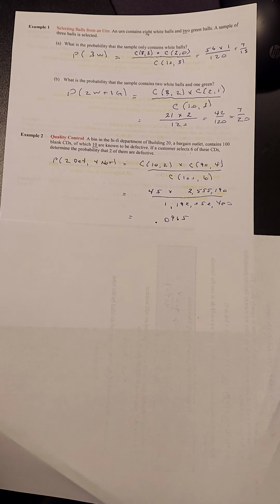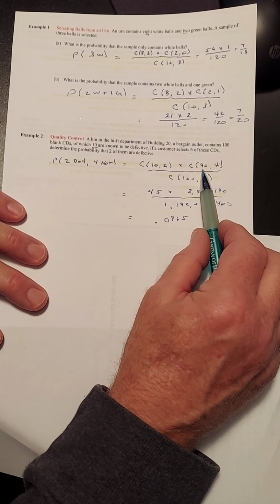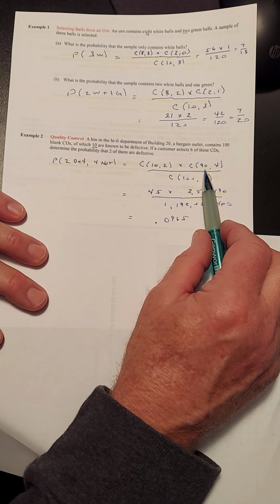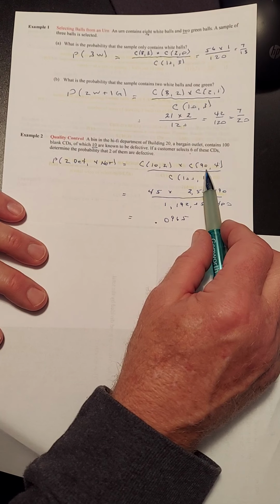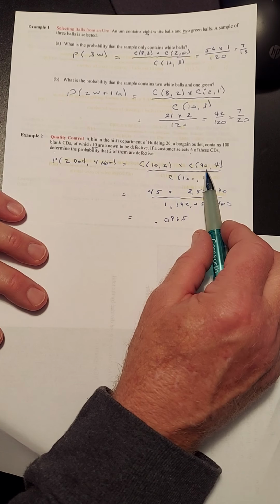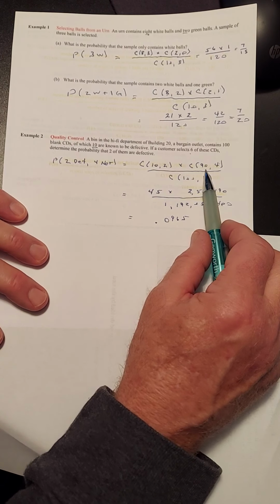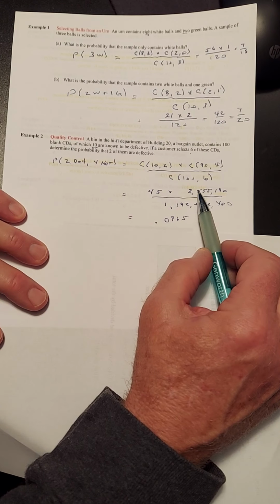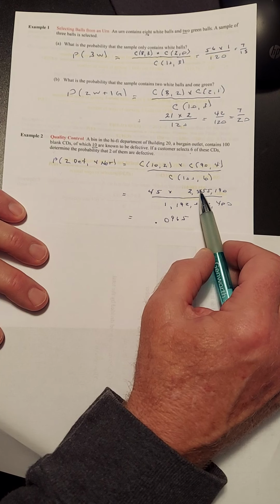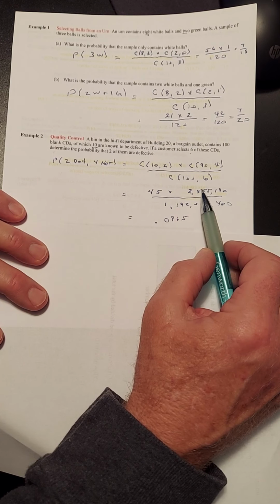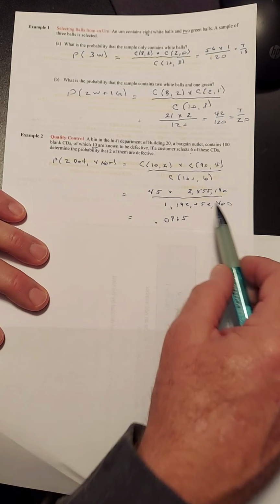If you're doing this on your calculators, even the TI-83s, which are fantastic, sometimes when you plug in a combination of 90 picking 4 and hit the enter button, it'll give an error message. It'll be a number so big that you can't write it down. If you have that problem, you can do it like this.